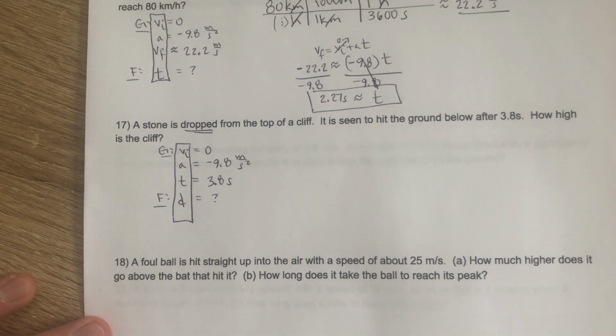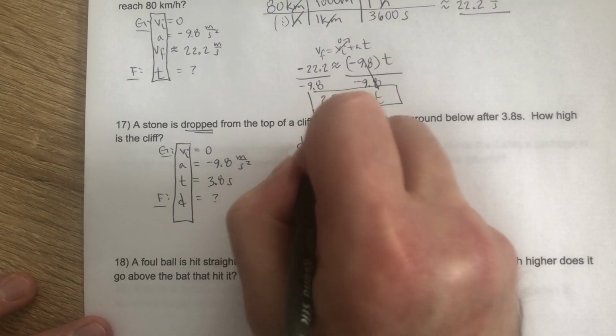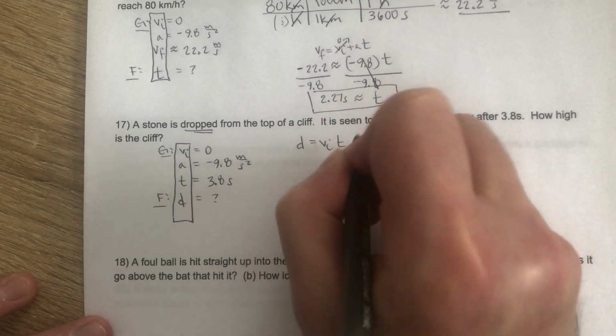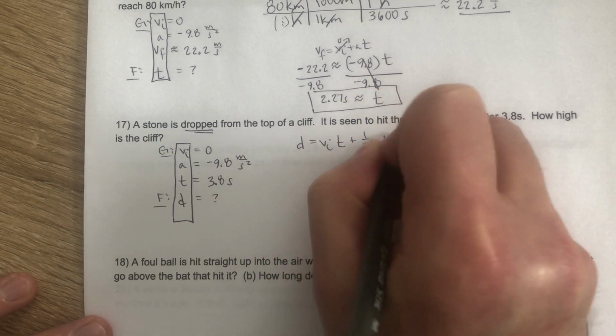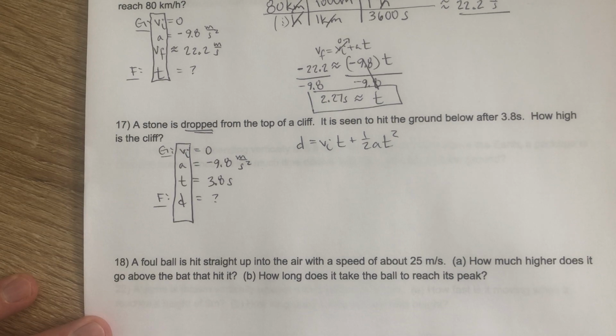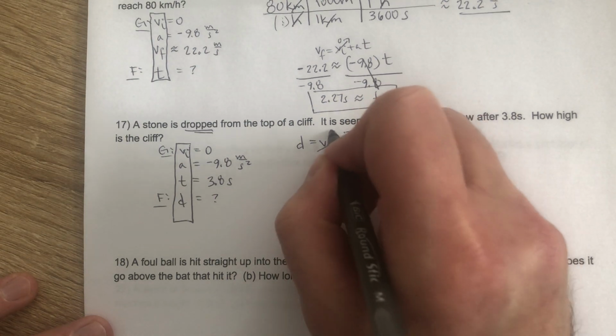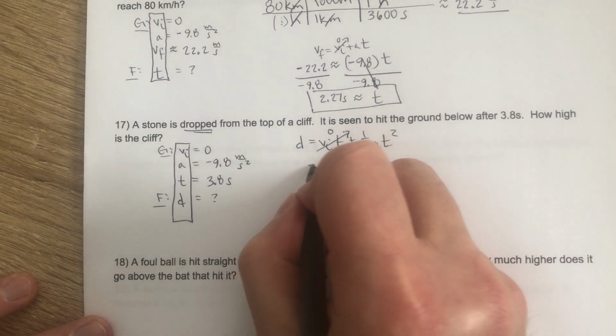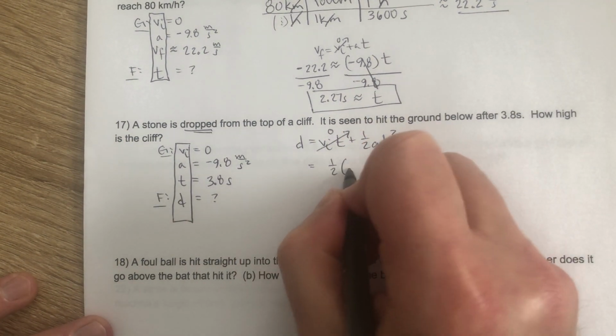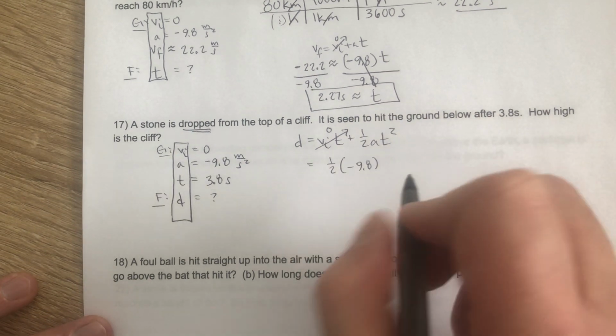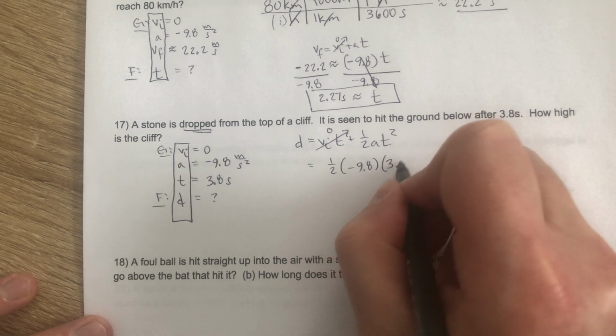So in this case here, this specific combination can be related to each other with d equals VIT plus 1/2 AT squared. Now we've already done some more elaborate problems using the quadratic here, but in this case it'll clean up pretty neatly. Since the initial velocity is 0, this term goes away. So the displacement is going to be 1/2 times the acceleration of negative 9.8 times the time squared of 3.8.